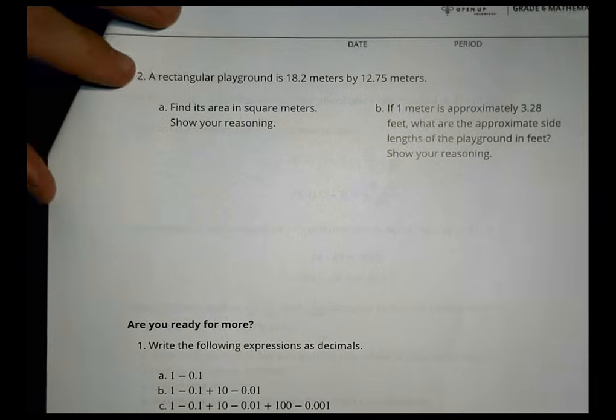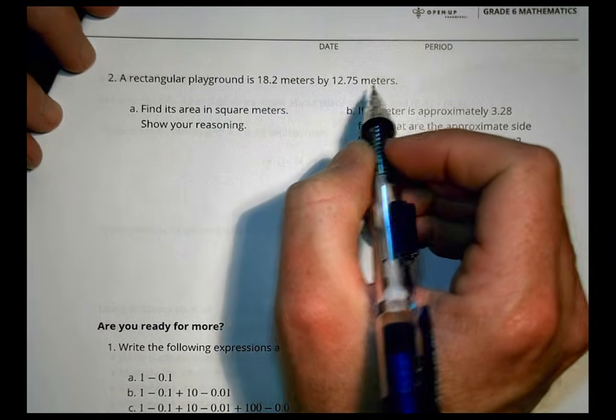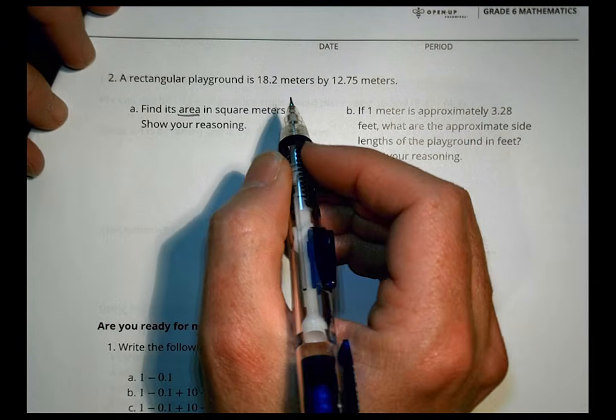A rectangular playground is 18.2 meters by 12.75 meters. Find its area in square meters and show your reasoning.